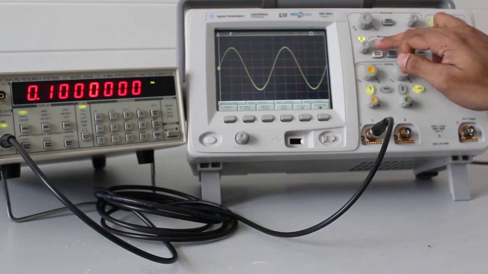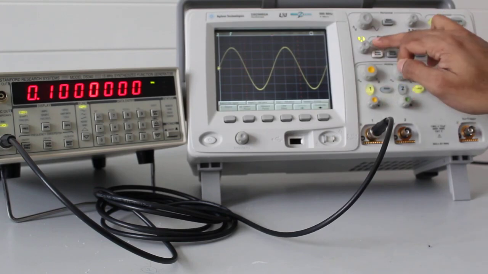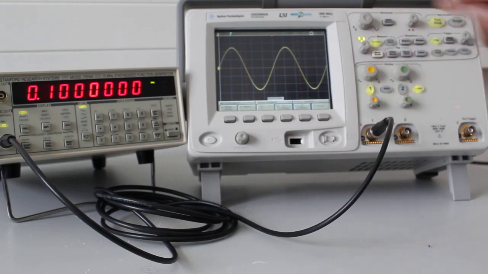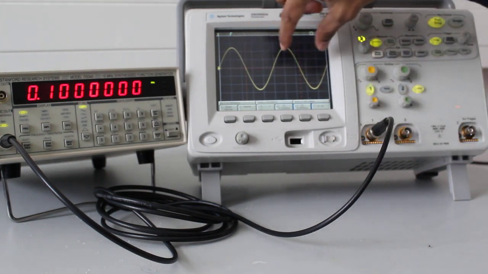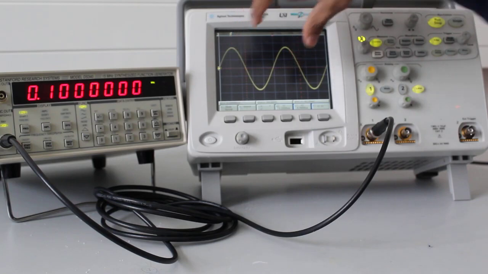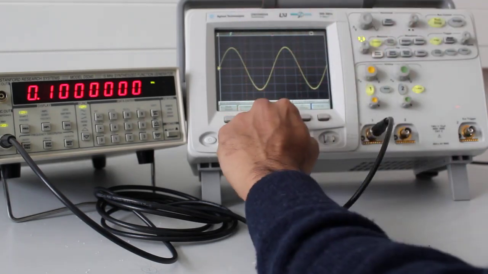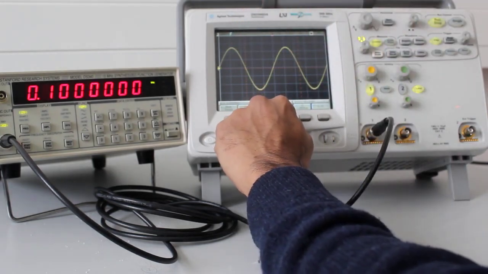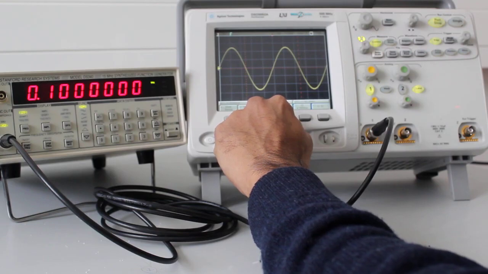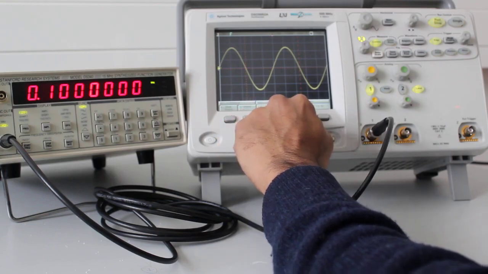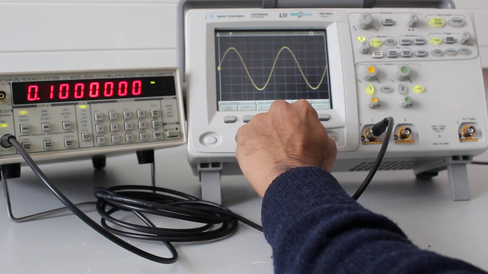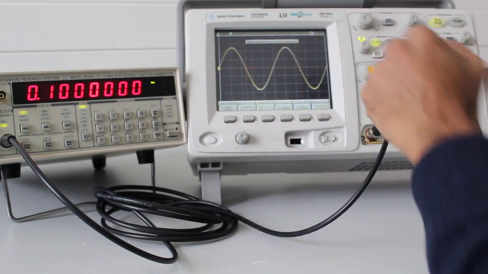That means you have to use this cursor button. This cursor button essentially gives you different ways of selecting which part of the wave you want to measure and how. For example, if you see this button now, my x cursor is selected, and this is essentially x1. So if I press this button, x1 is activated.